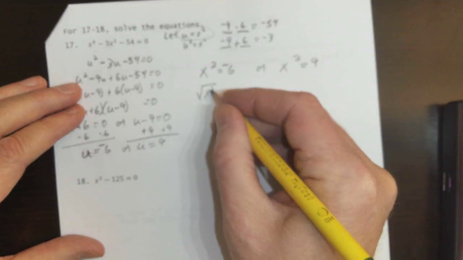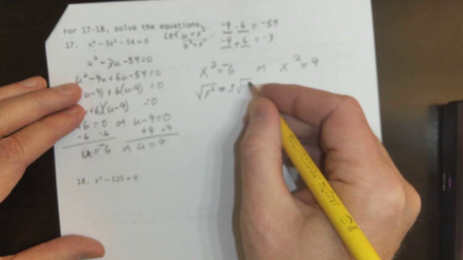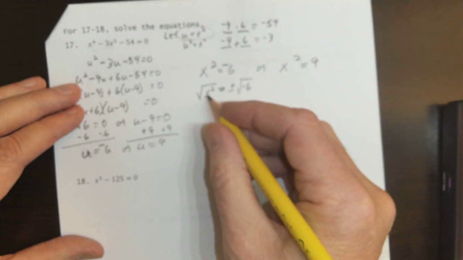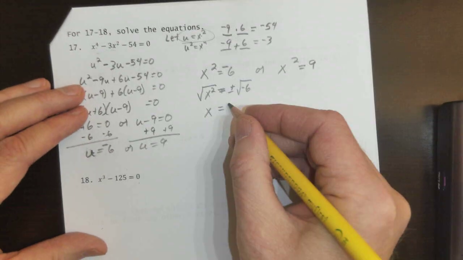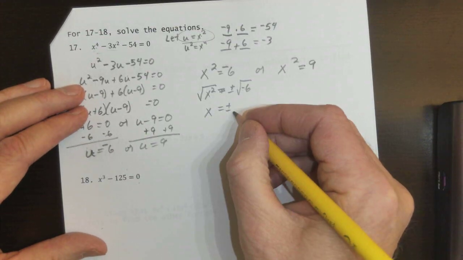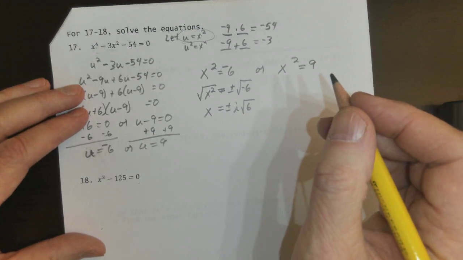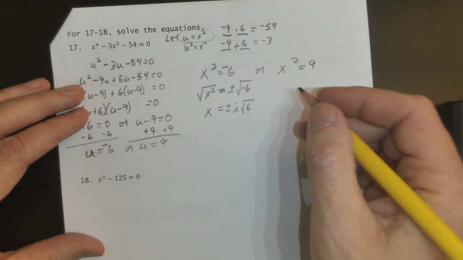Take the square root: x equals plus or minus square root of negative 6. If you have a negative, I'll put an i out here and just leave that positive. x equals plus or minus i radical 6.